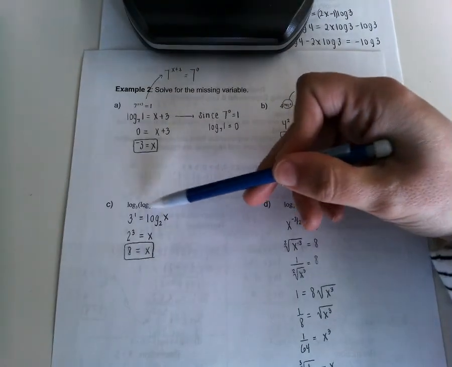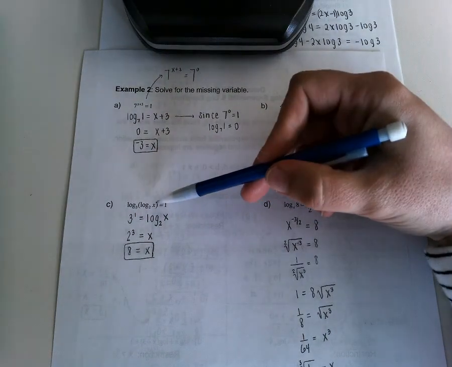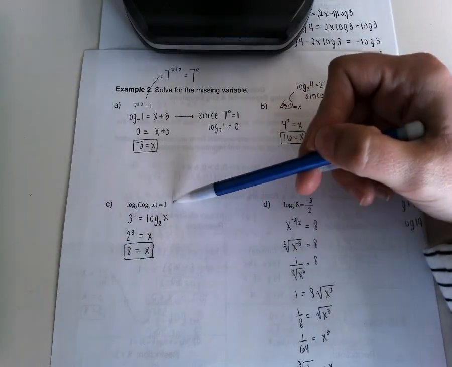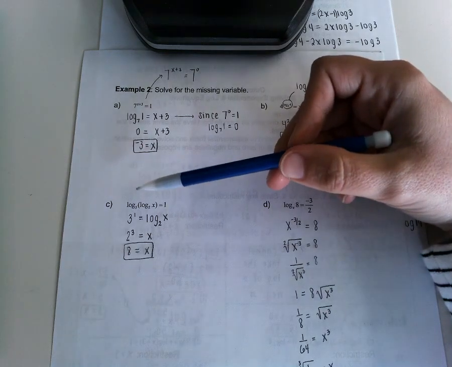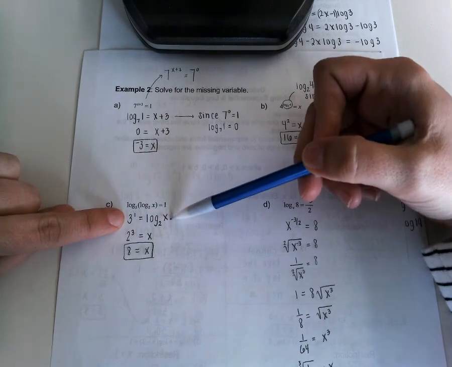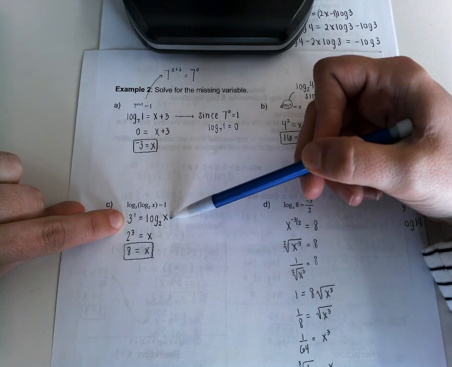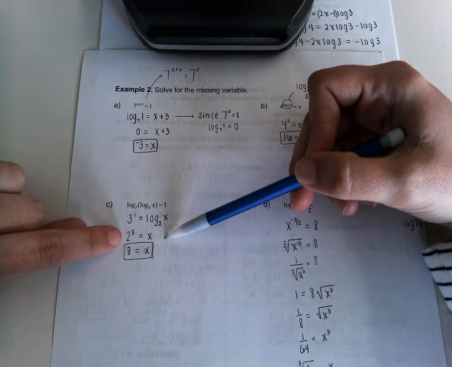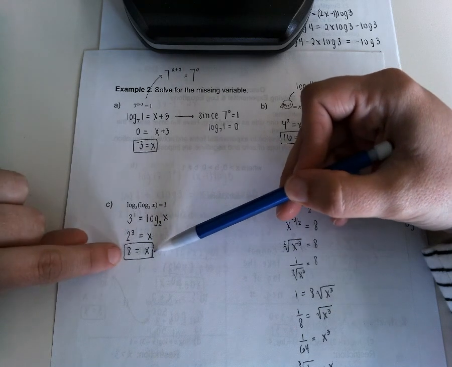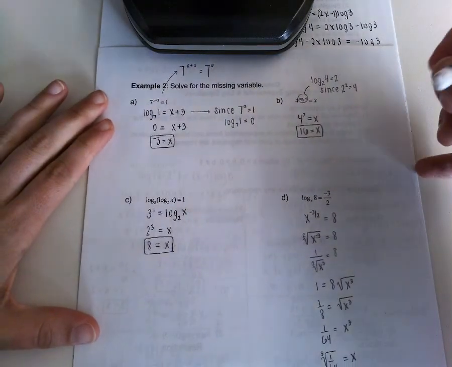Down here, we have a logarithm within a logarithm. Again, in this case, I changed between forms. There was nothing in this logarithm that I could solve as is, so I changed log base 3 of log base 2 of x equals 1 into exponential form. 3 to the power of 1 equals log base 2 of x. And then I changed it into exponential form again. So 2 to the power of 3 equals x, which means that x equals 8. So I just used the changing of forms twice.